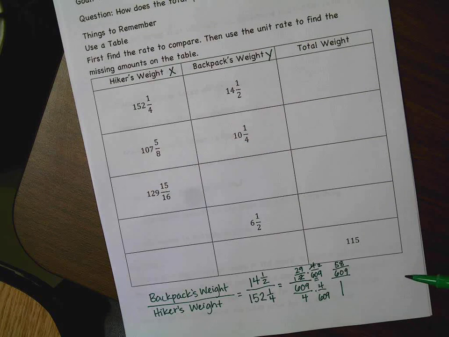Okay, now some of you are sitting here going, okay, Mrs. Nelson, why did you make us do all of that? Well, the reason why I wanted to do all of that was because I want to figure out what that constant is. Because remember what we've been studying, where we said the x value times the constant gives you the y value.